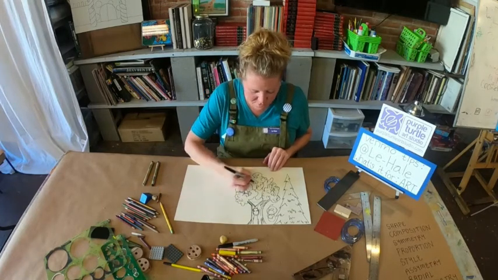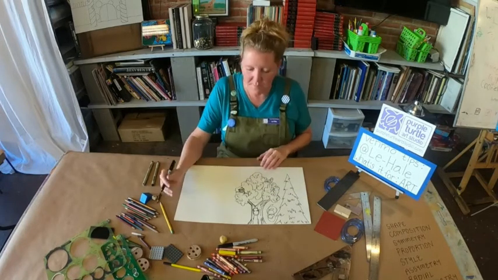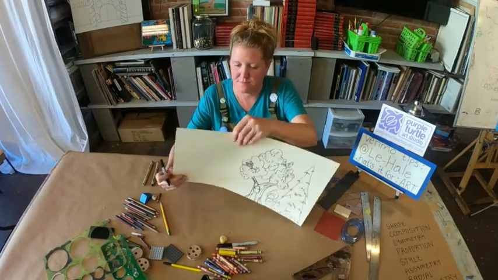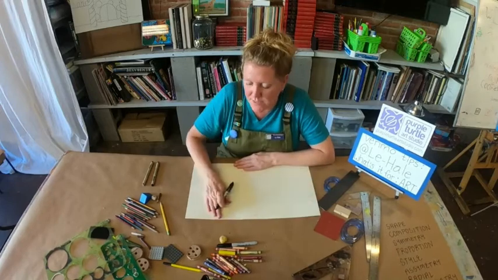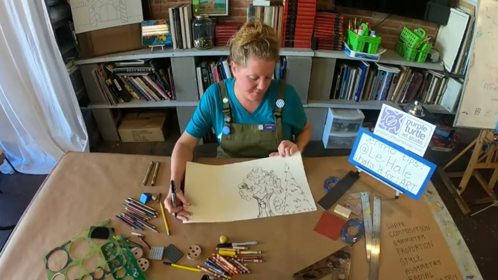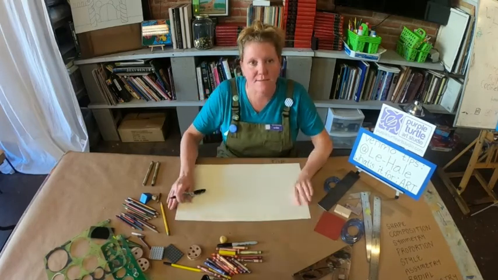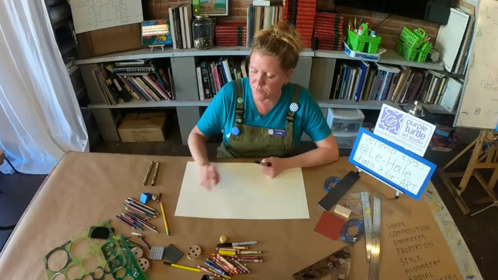Let's see, what should we do next? How about, why don't we do a row of trees? All right, I'm gonna show you how to do a row of trees. So this is gonna be a tree line. I just flipped this over because I have some other things that we're gonna use too. And this is kind of me practicing. I'm gonna do a row, a tree line. So it's a row of trees. And this is real simple.